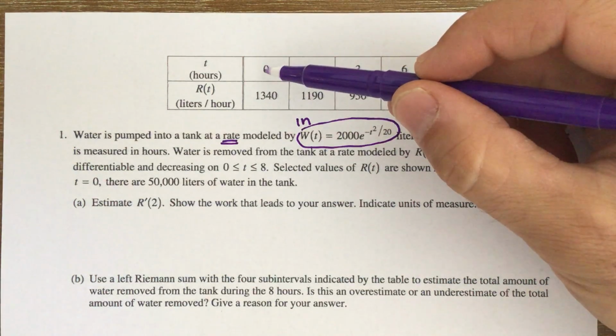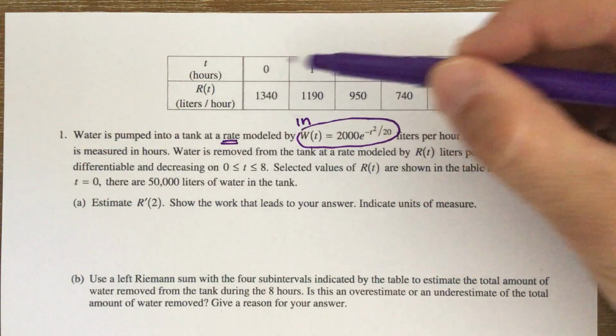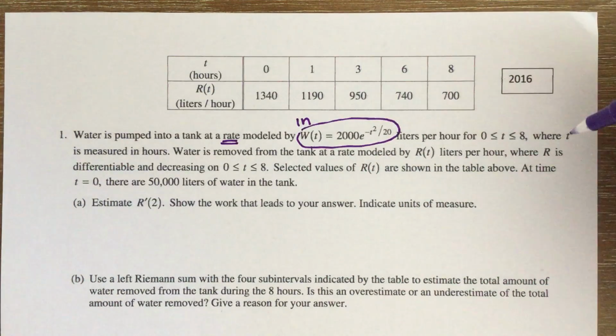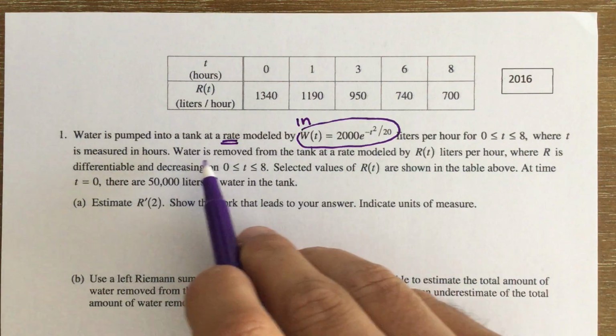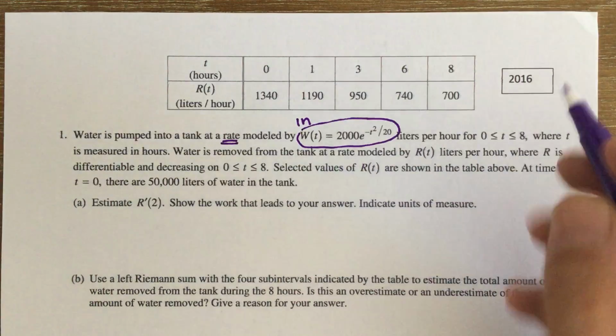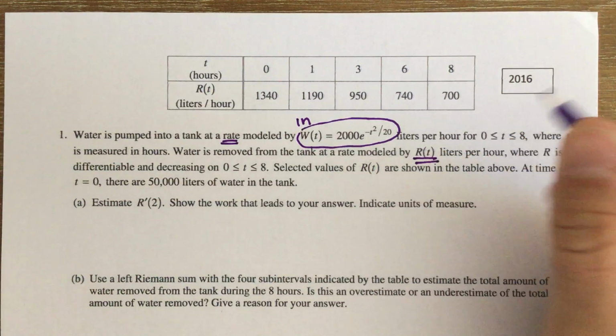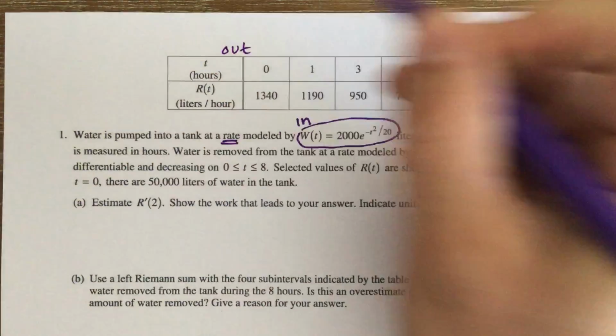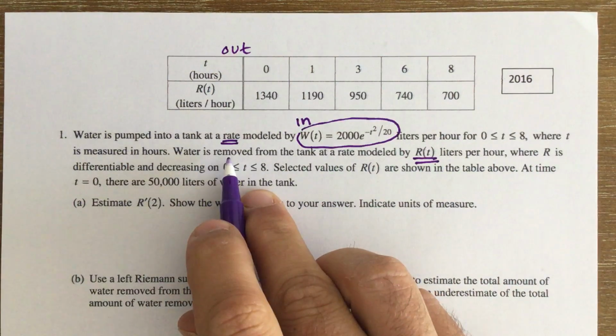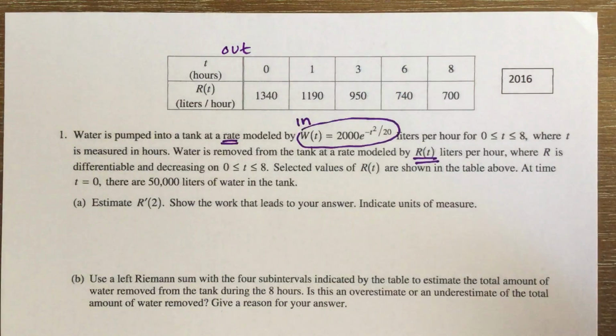And the other thing I noticed is we have another function up here, and it's from 0 to 8. So we're setting up the same intervals there. Where t is measured in hours, water is removed from the tank at a rate modeled by that function, and this is also a rate. This is water coming out, right? Water is removed. So I just like to label those things.